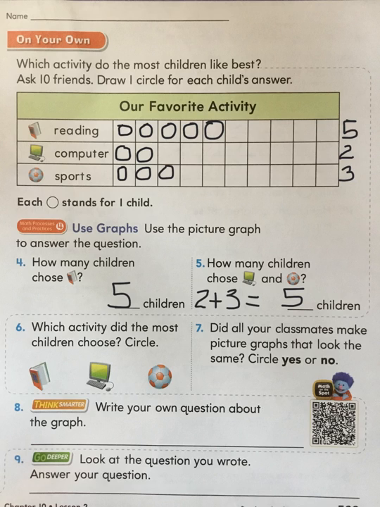Let's look at number 6. Which activity did the most children choose? We're going to circle. So we're going to have to circle one of these pictures. So remember the word most, which one has the largest number of votes? Well, if I come up here, I have 5 for reading, 2 for computers, 3 for sports. Which of those numbers is the biggest? 5. I can also look at my actual graph. Well, here's 2. Oh, missing one here. These are still a match. No more matches, and it's reading. So I'm going to circle the book.